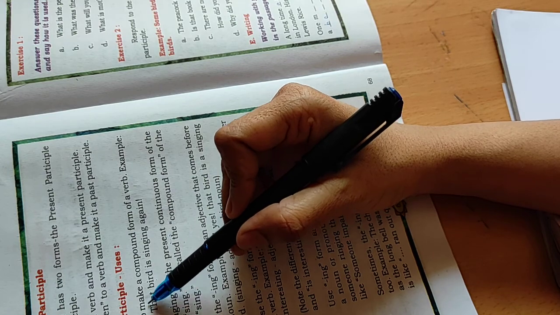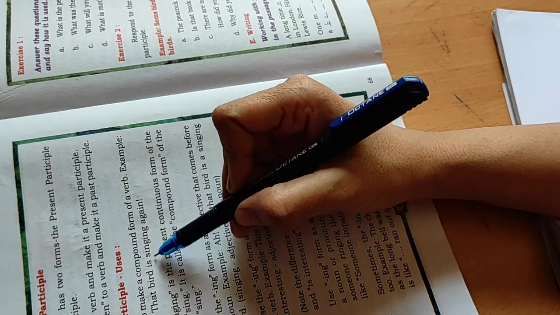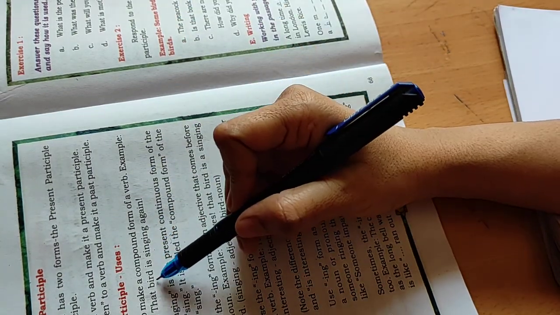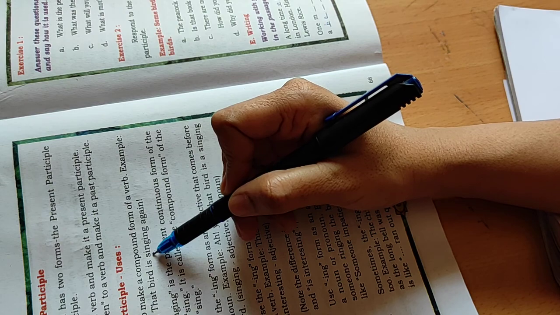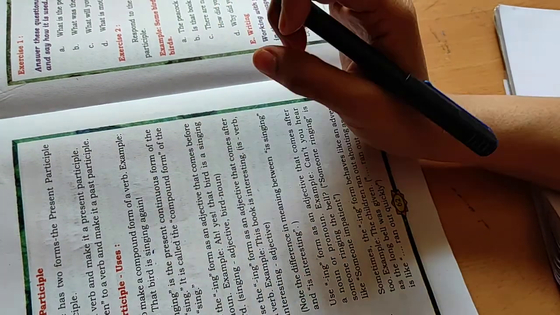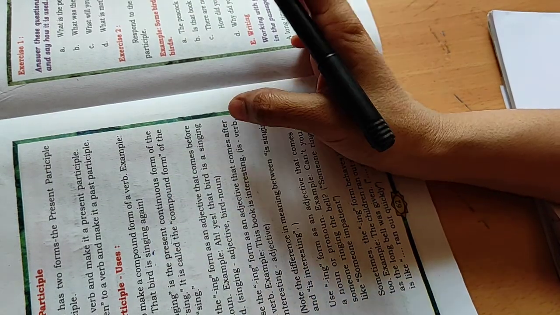Now, use it to make a compound form of a verb. Example: listen, the bird is singing again. Yes, here that bird is singing again. It is absolutely present continuous form.